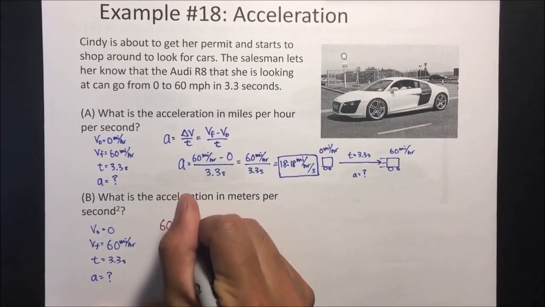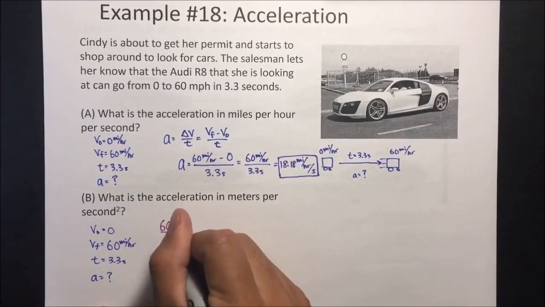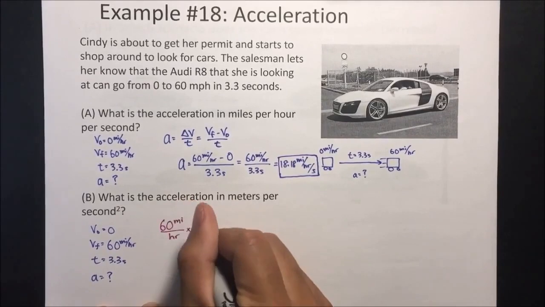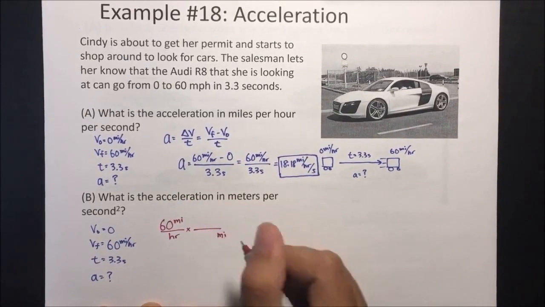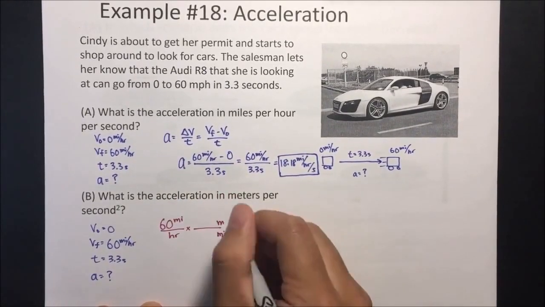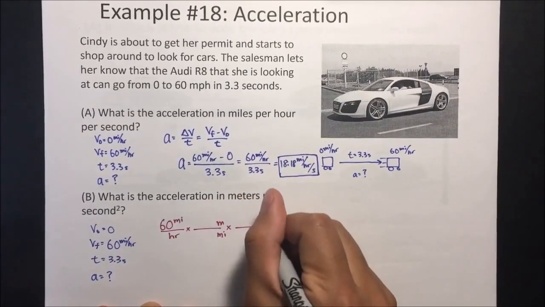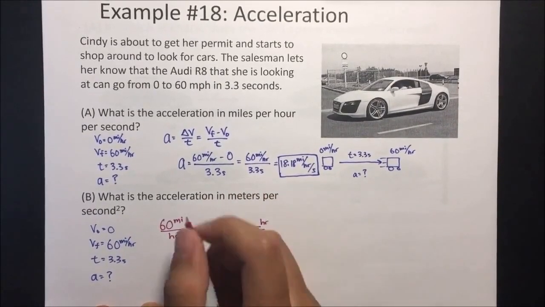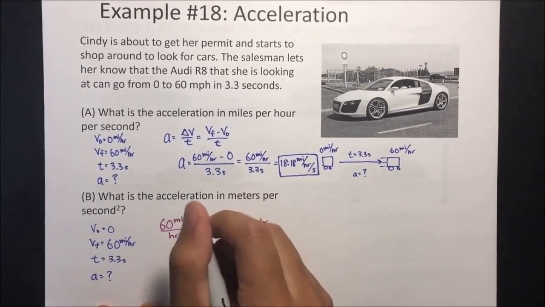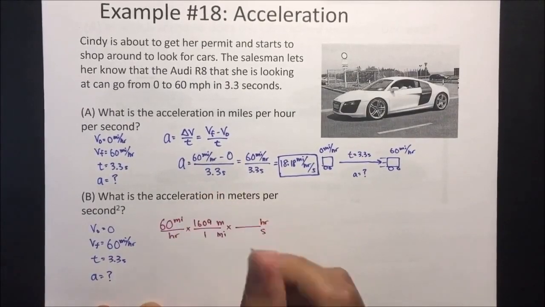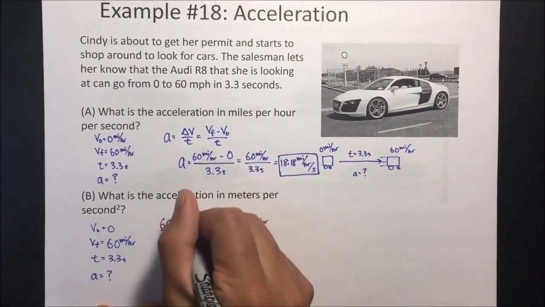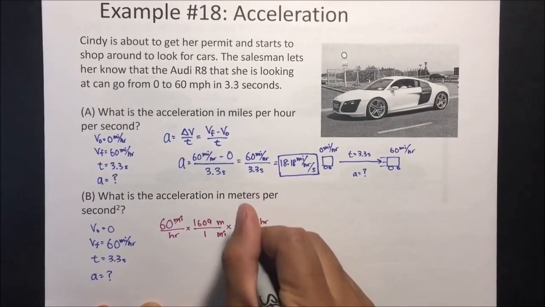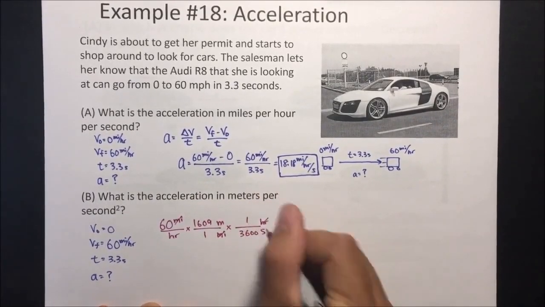60 miles an hour. Let's get rid of the miles and put this into meters. And let's get rid of the hour and put it into seconds. So we know 1 mile is equal to 1609 meters. So we can get rid of that. And we know 1 hour is equal to 3600 seconds.